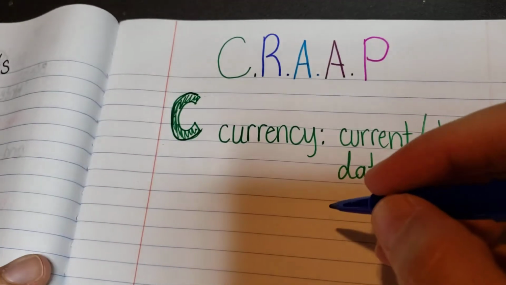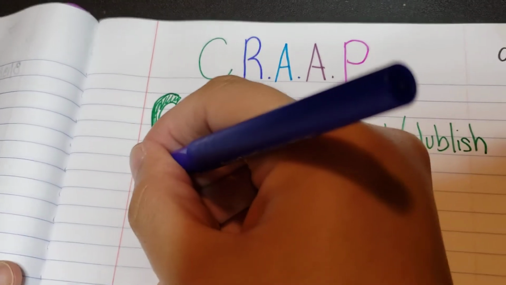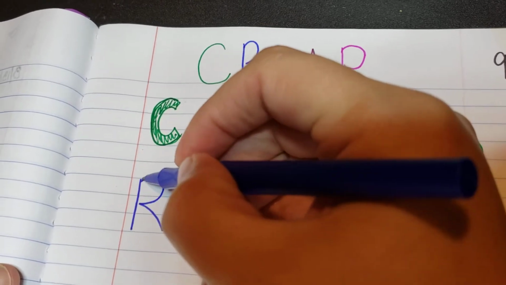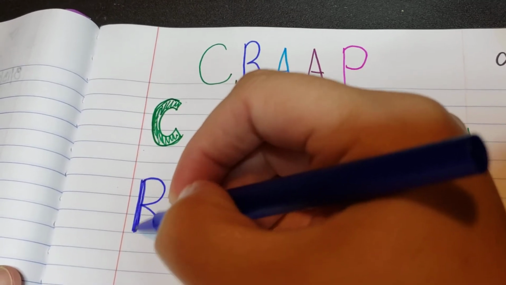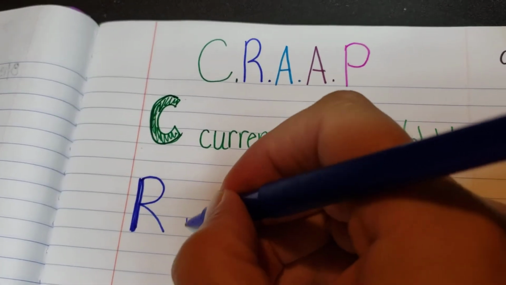Now we have R. And then you can make that a bubble letter too. Do like a whole R. And that's going to be relevance.